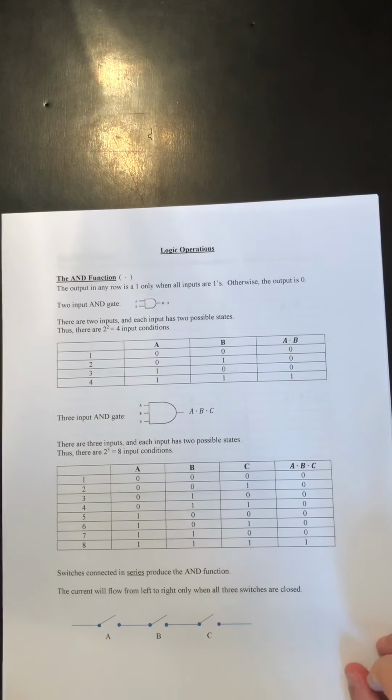So this corresponds to 3 series switches. So here are switches A, B, and C. How would we get the current to flow from this point to this point? The current would only flow when all 3 of these switches are closed. Otherwise, it would be interrupted. So when all 3 switches are closed, the current will flow. And that would correspond to this last possibility here. If one or more switch is open, the current will not flow, and that would be represented by these other states here.